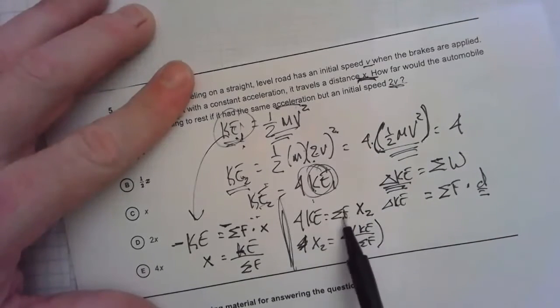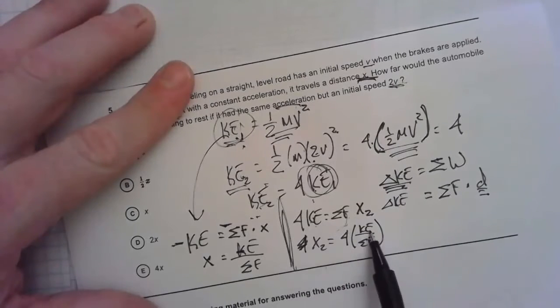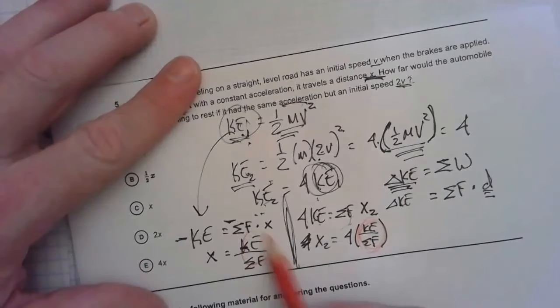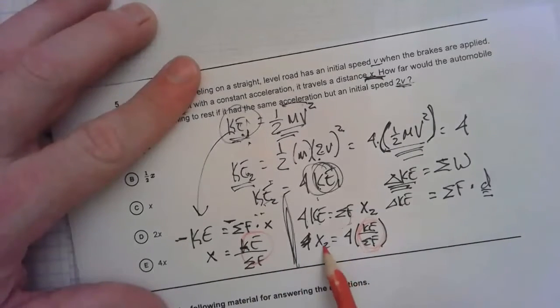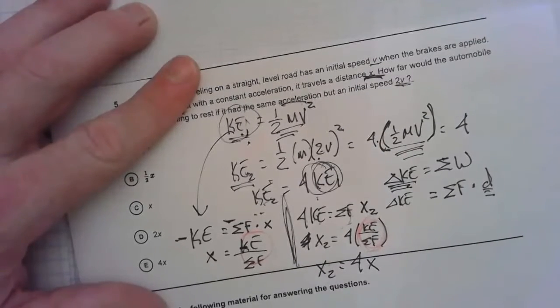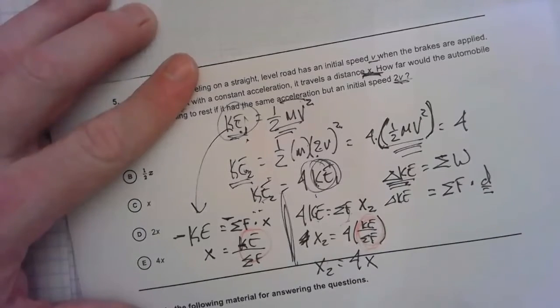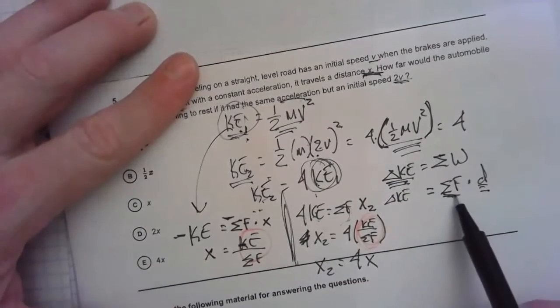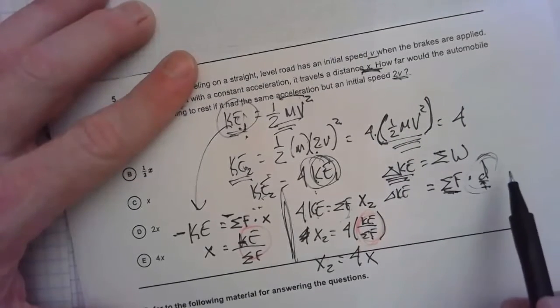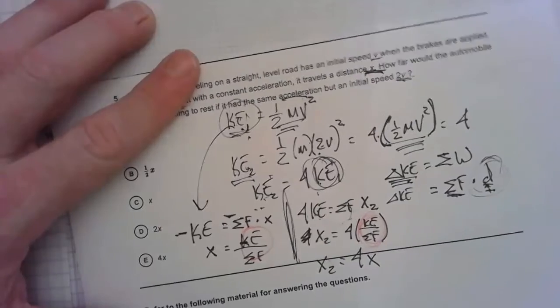I wrote it like this on purpose. I divided both sides by net force, which is why it's in the bottom, and KE is up in the top. And I deliberately wrote the 4 off to the side. Why? Because this right here is just x. So the stopping distance in case 2 is 4 times the stopping distance in case 1. The force can't push any harder or slow it down any better, so the extra energy has to be removed by extra distance, and there's 4 times the energy when you double the speed.